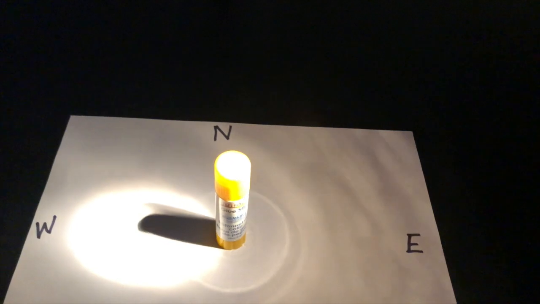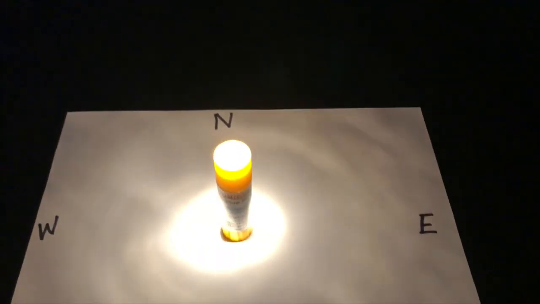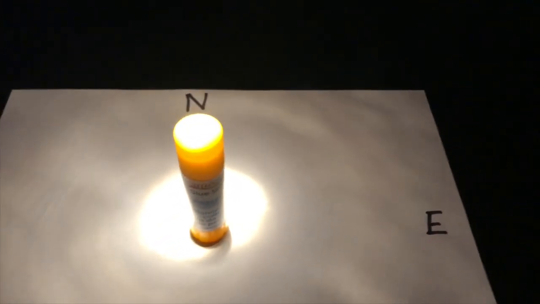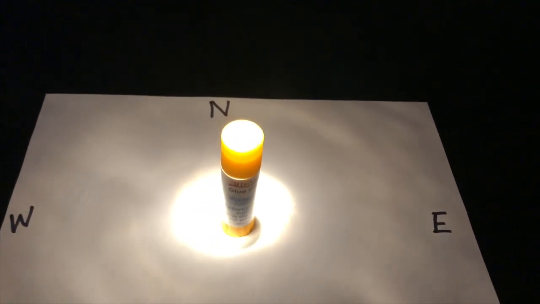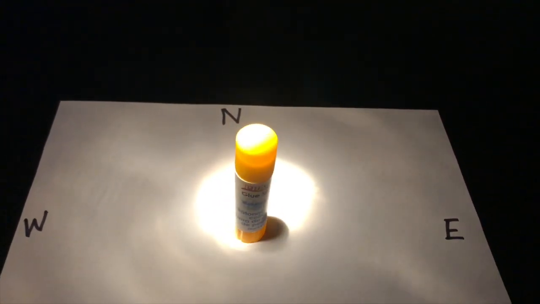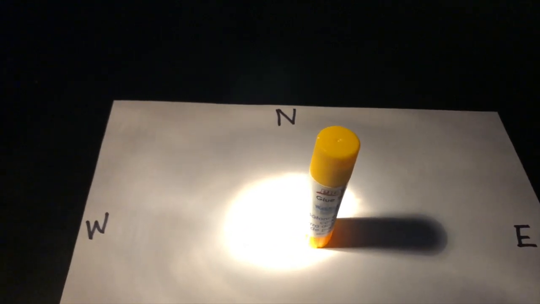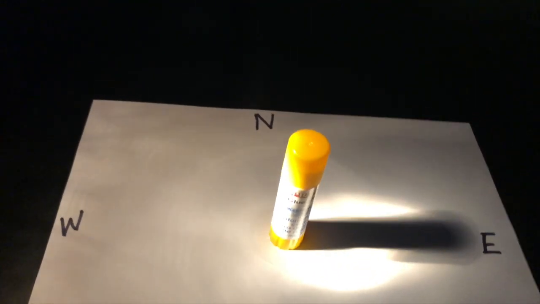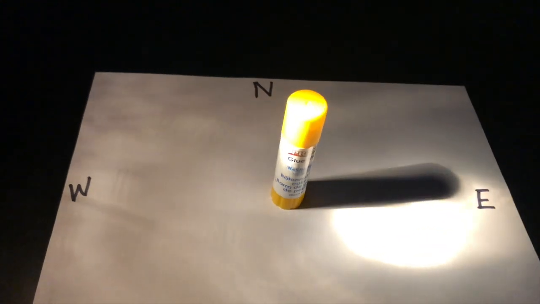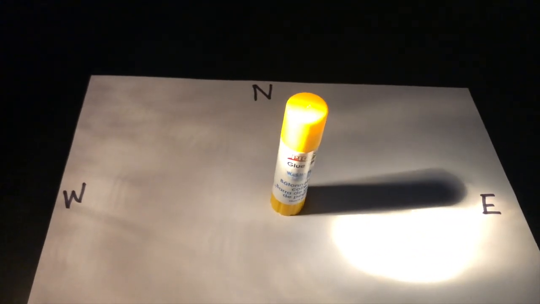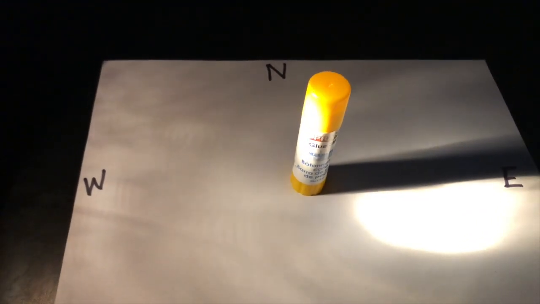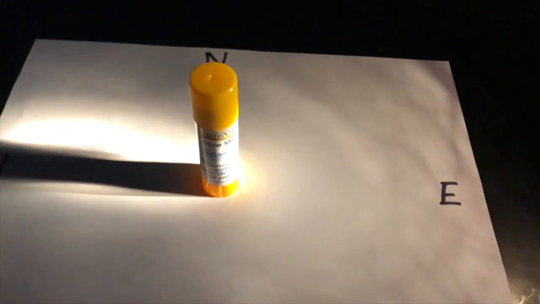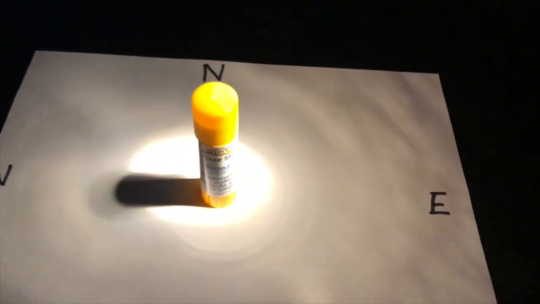All right, and the sun is going up even higher. And now, boys and girls, the sun is directly overhead. And do you see? The shadow is super tiny. Super tiny. It's right under my glue stick. And now the sun is starting to go to the west. And when the sun sets in the west, the shadow is in the, where is it? In the east. Boys and girls, I want you to play around with the flashlight and the shadow.